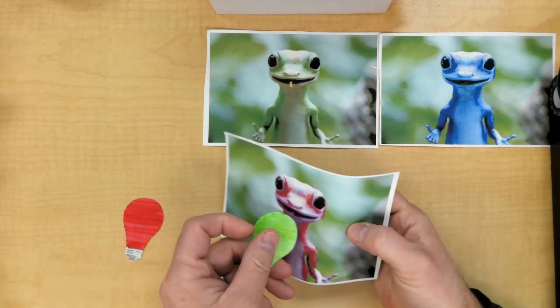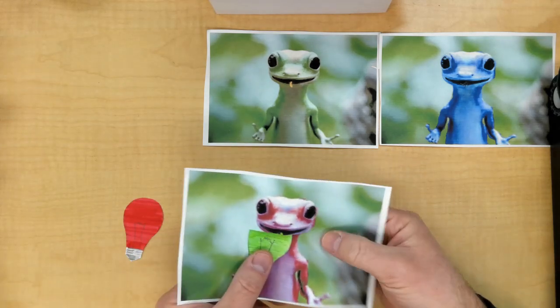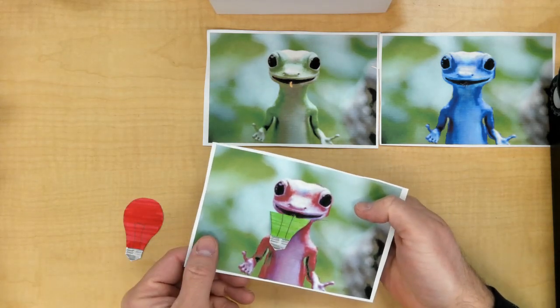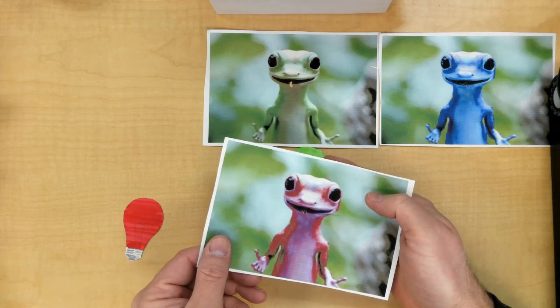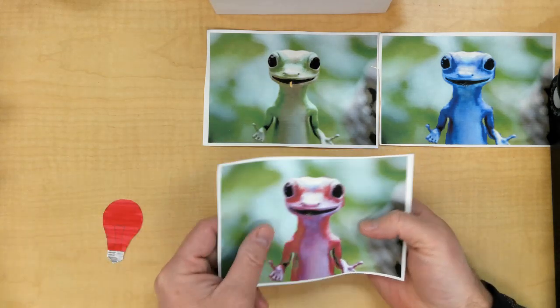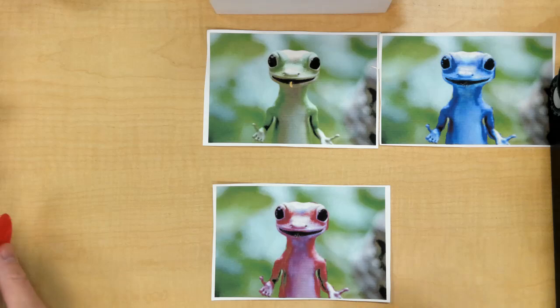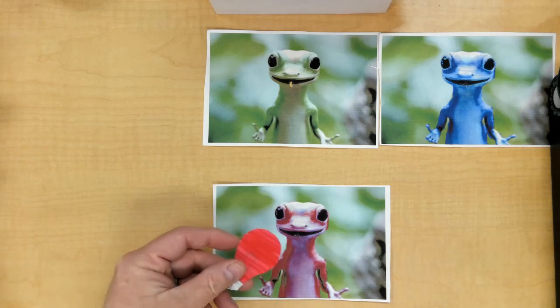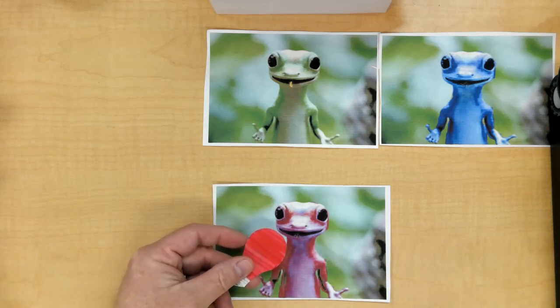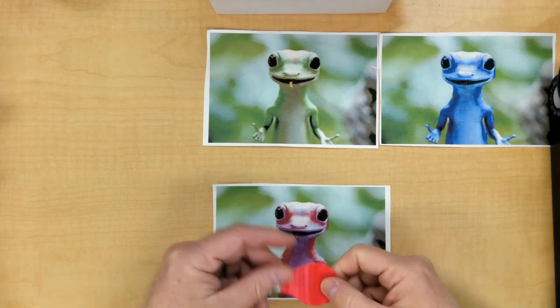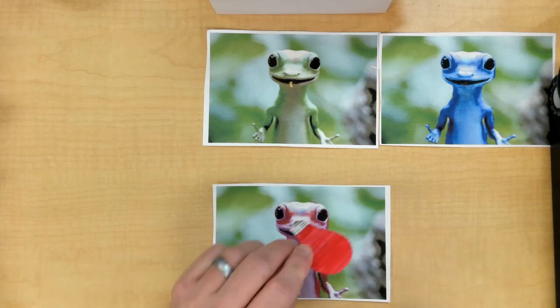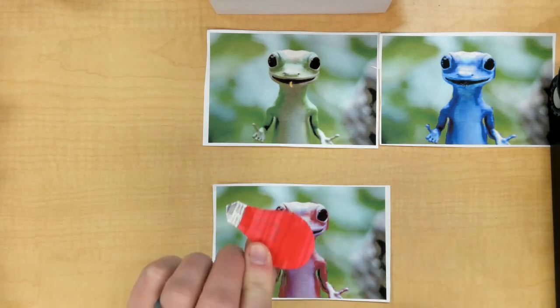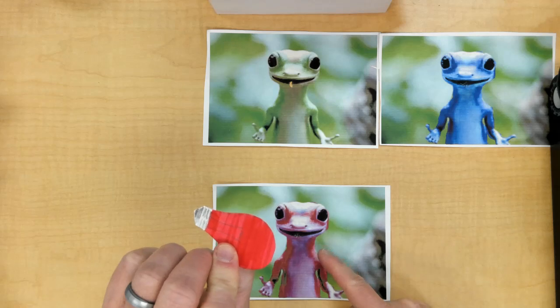And it also eats the green, or subtracts the green light. Chomp, chomp, chomp. Okay? And all that's left is the red light. It doesn't subtract the red light. What it does is it reflects the red light into your eye. So that's why you see this red gecko red.